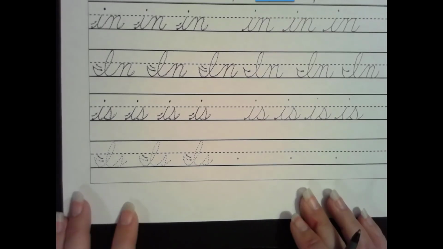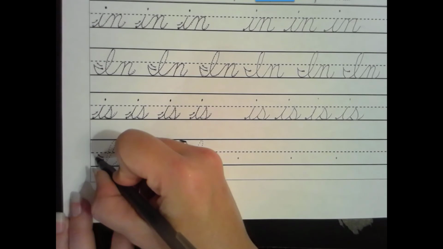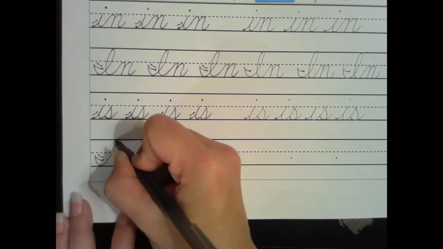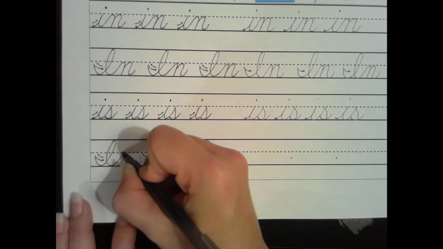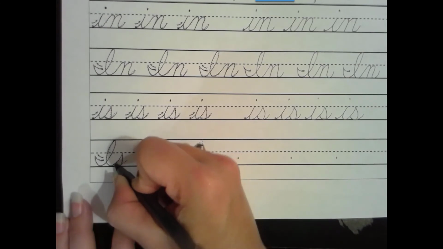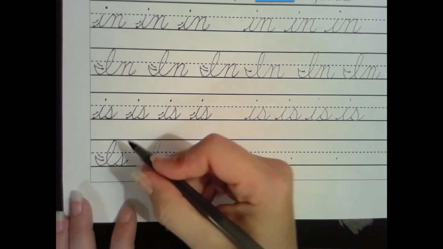Okay, now is with the capital I. Starting dot, we're going to slant out, make a point, curve to the bottom, slant all the way to the top, loop back, touch the bottom, slant to the middle, make a point, curve around, like a belly, retrace, make your tail.